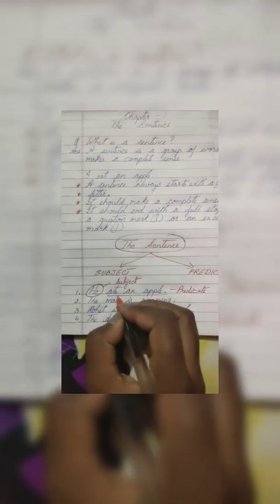Predicate. This is how you pronounce it. Okay, now in the second sentence, the man is running. हम इस सेंटेंस में किसके बारे में बात कर रहे हैं बेटा? We are talking about the man. So the man is the subject, and उस man के बारे में हम क्या बात कर रहे हैं? Is running. So is running becomes the predicate.